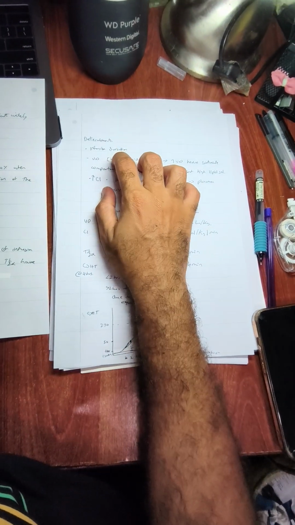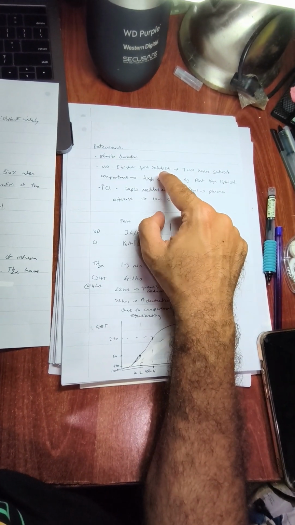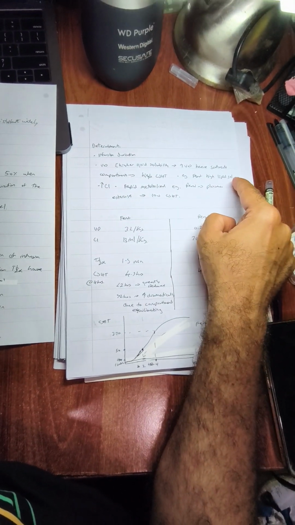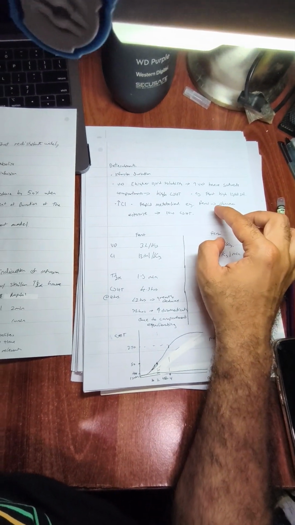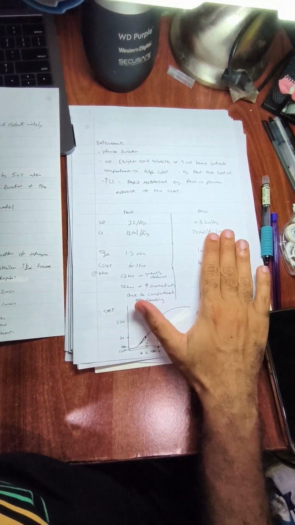Then what are the determinants? Obviously the infusion duration, again Vd, so higher lipid solubility means increased Vd and saturated compartments. Fentanyl is highly lipid soluble. Increased clearance means rapid metabolism, for example remifentanil. Those are the determinants, and then you compare fentanyl and remifentanil.